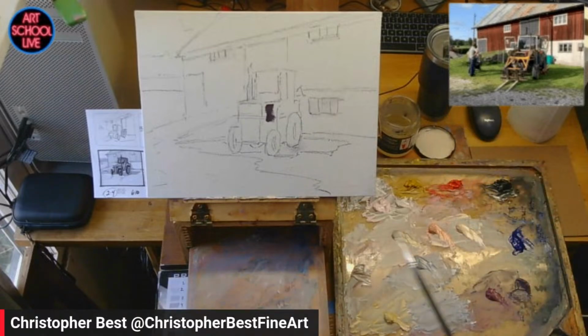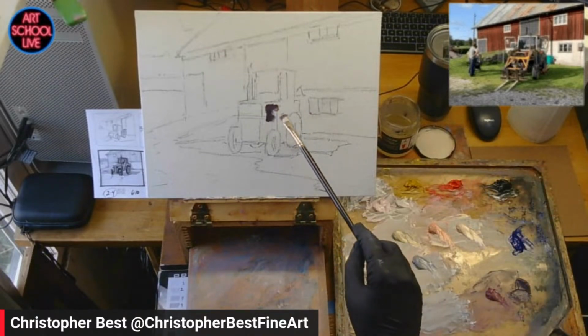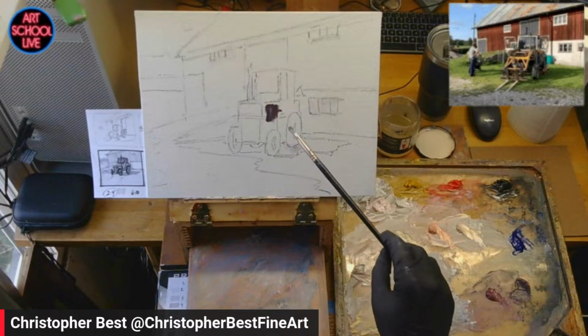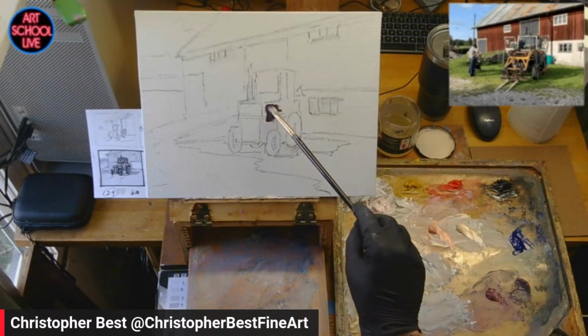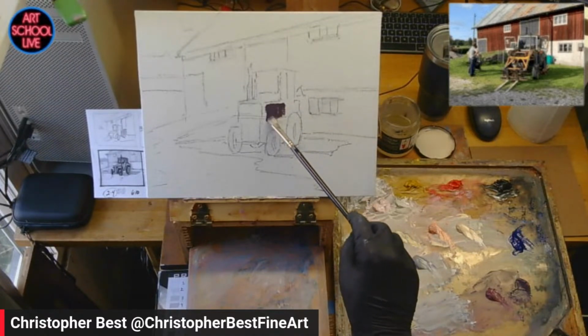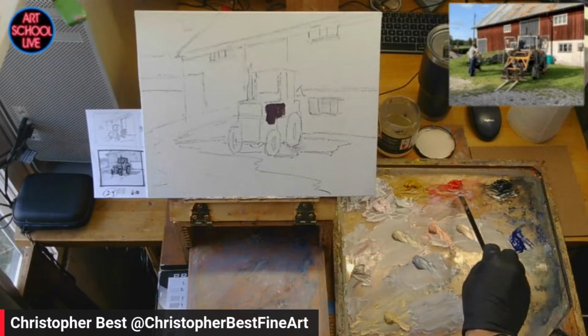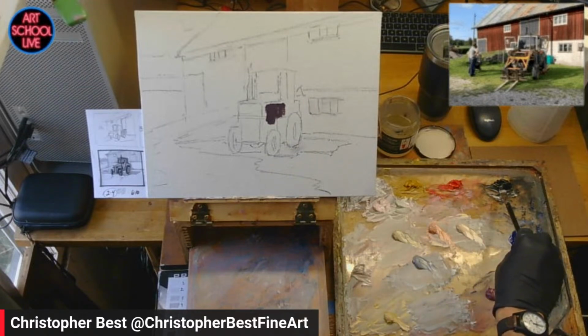Can you tell us what colors you have on your palette, or what colors you started with? I know you remixed some colors, but what colors did you start with? Yeah, so I actually have a limited palette right now. It's kind of a take on the Zorn palette. So that's just going to be white, yellow ochre, this is vermilion red, and this is ivory black.